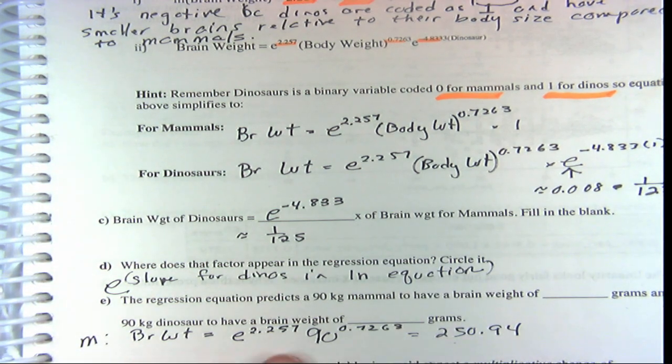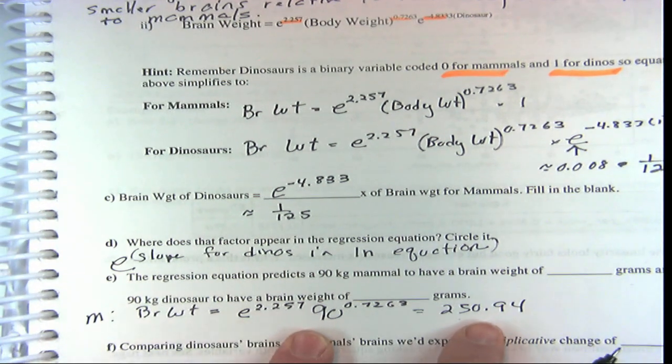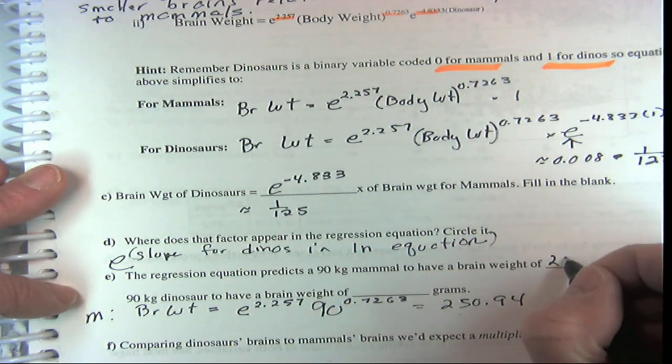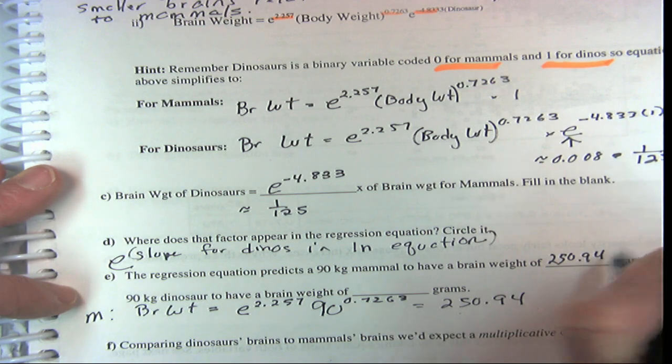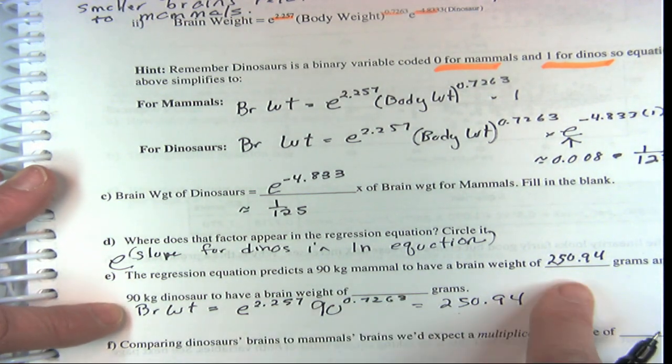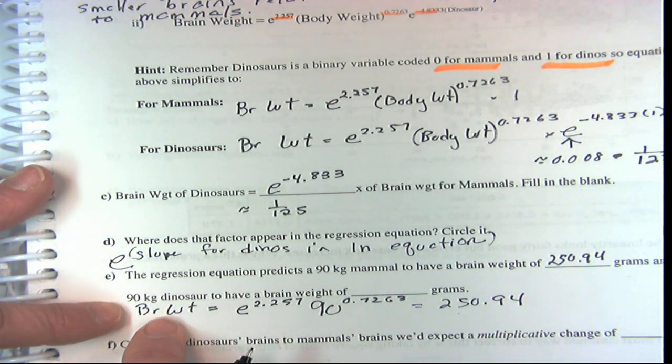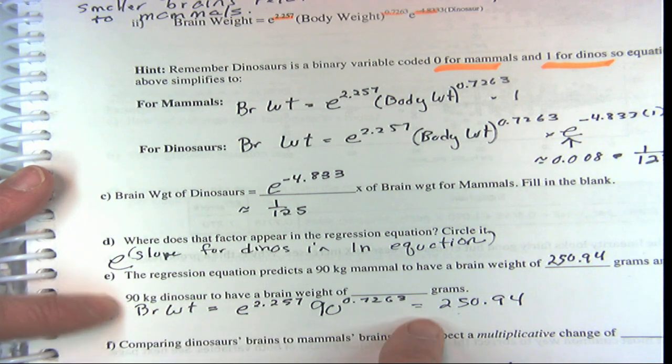grams. It looks like you're getting a bigger number than 90, but no, they don't have a bigger brain than they do bodies. This is in kilograms and this is in grams. That's why it looks like that. Now, what do I do for a dinosaur of the same weight? Everything's going to be the same.